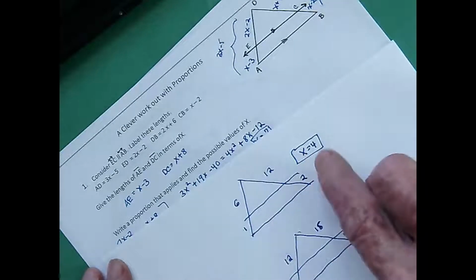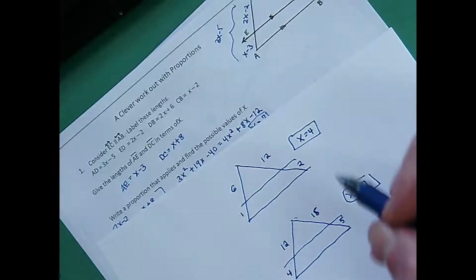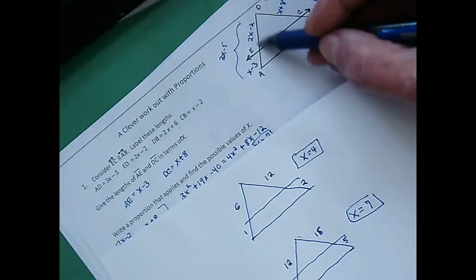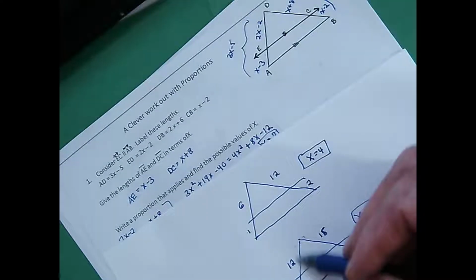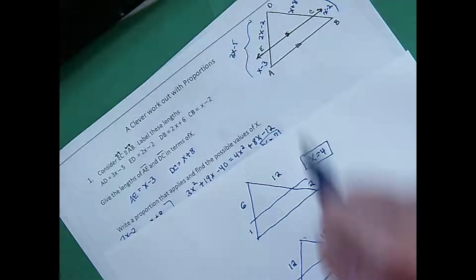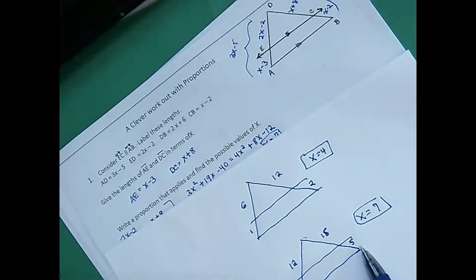So I'm thinking that's a valid root. And interestingly, the 7 is also. Had x been equal to 7, this length would have been 2 times 7 minus 2. That'd be 14 minus 2 is 12, and 7 minus 3 is 4. And on the right-hand side, 7 plus 8 is 15, and 7 minus 2 is 5. So that's also a good proportion.